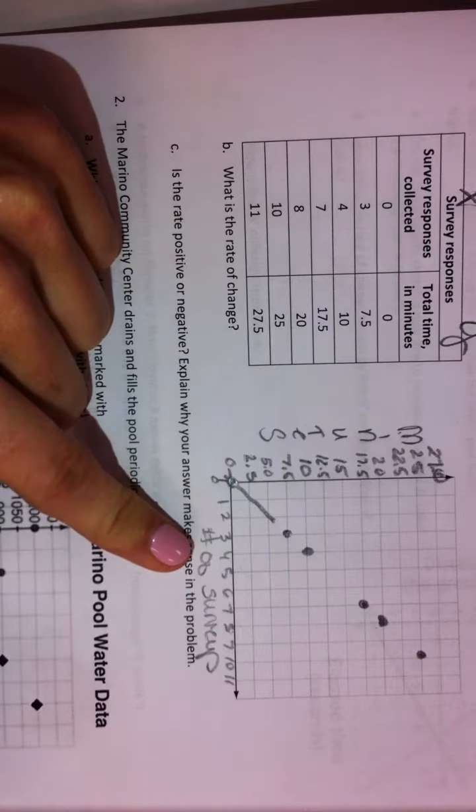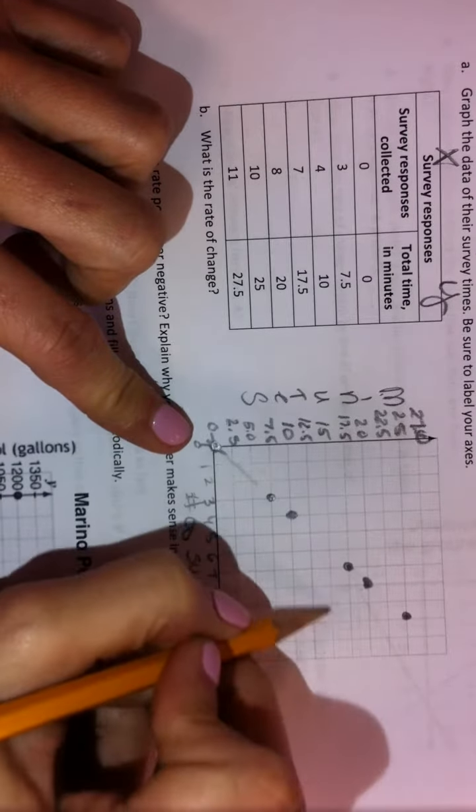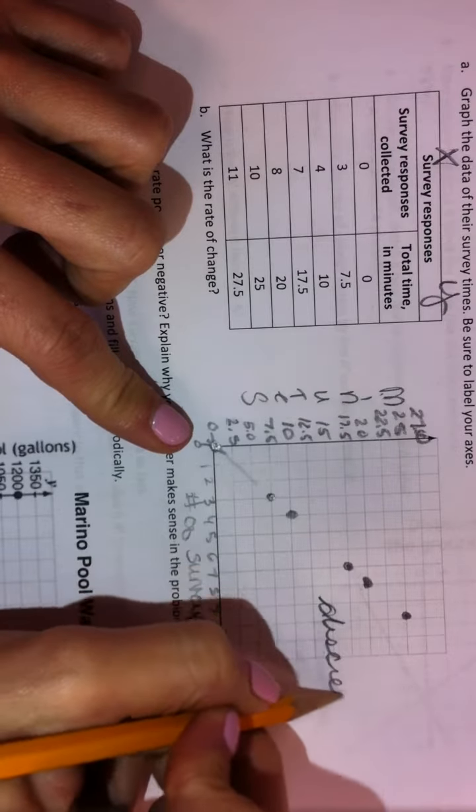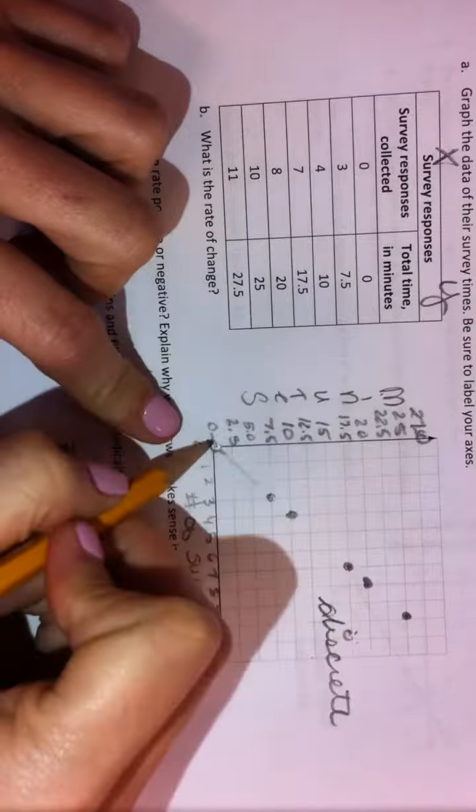Now we need to ask ourselves, I almost connected these, but should I connect these? Can I have a half a survey? No, you don't want to collect a half a survey, and so I'm not going to connect these, which means I'm going to leave them just dots. Is this called discrete or continuous? It is discrete because it's only dots. It means I can't have a half.